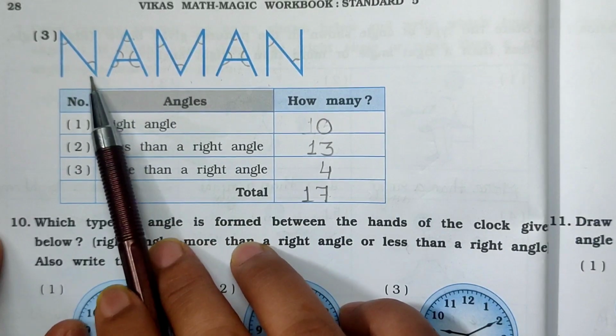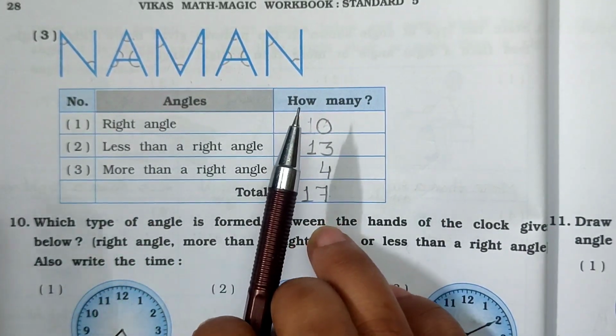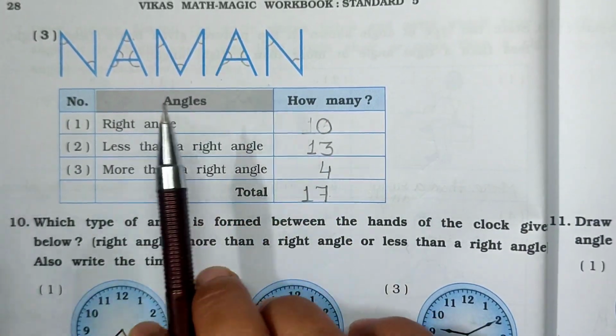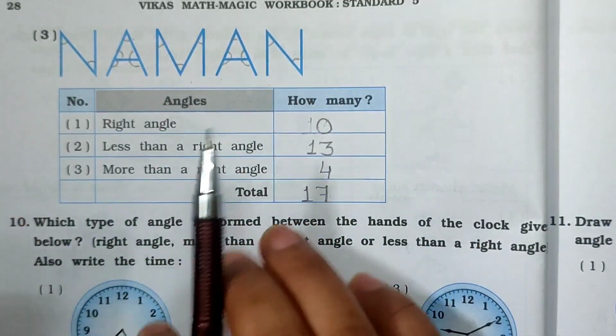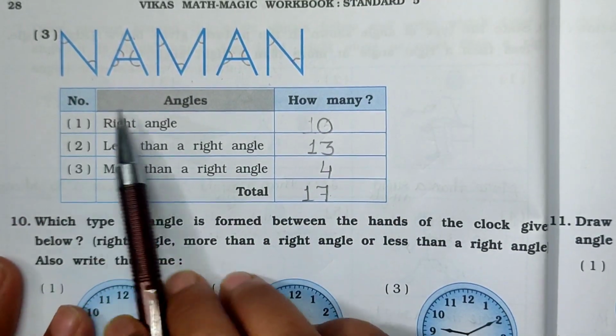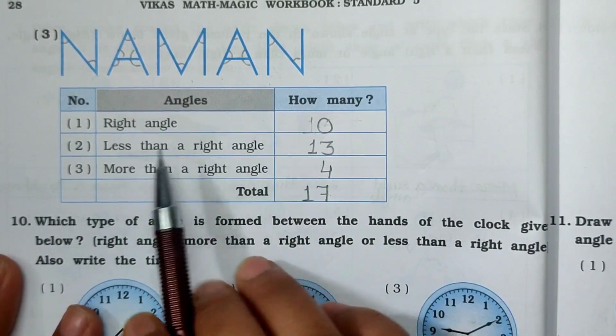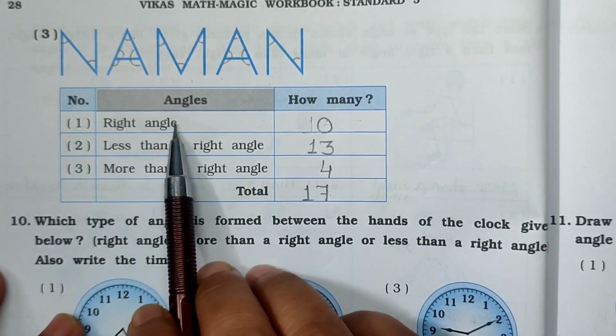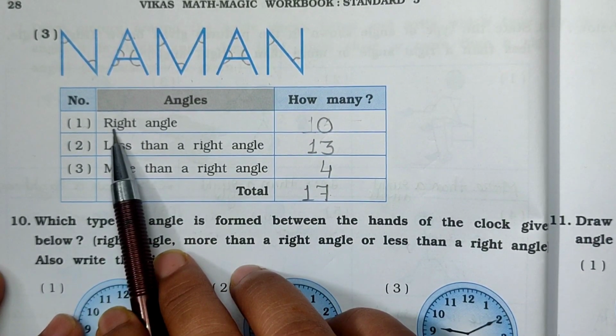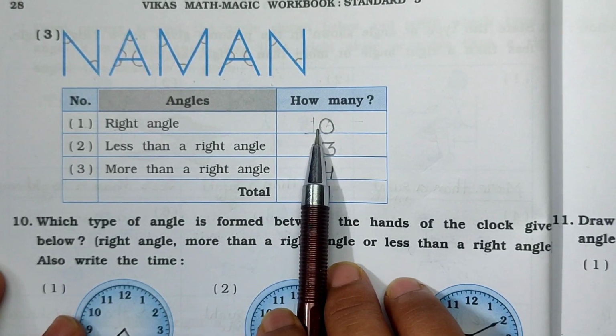It means in Naman we have not found the right angle. Right angle एक भी नहीं है यहाँ पे. Okay, so number of angles, and how many? See, number 1, right angle. Right angle is 0, so write down here 0.